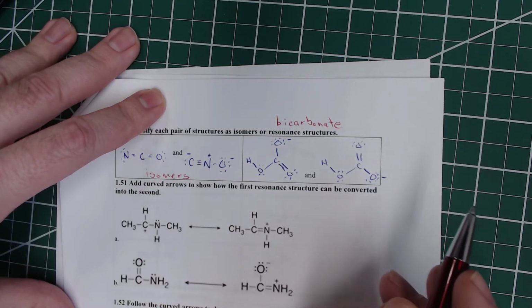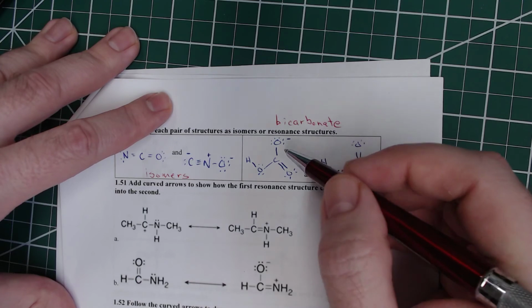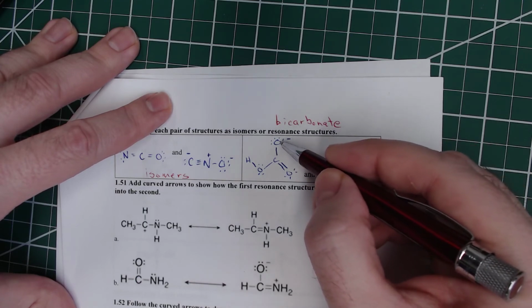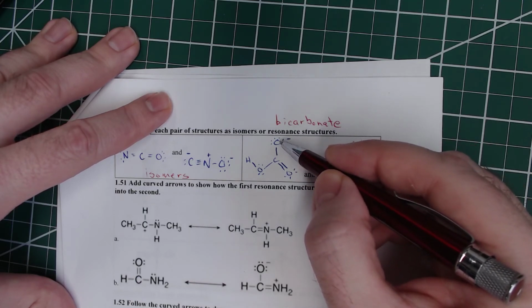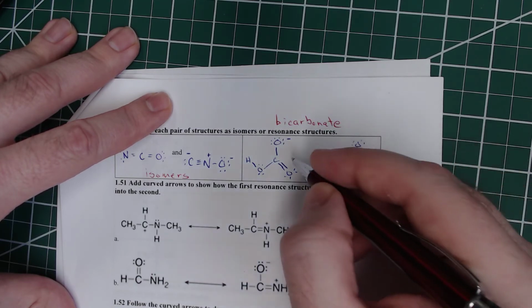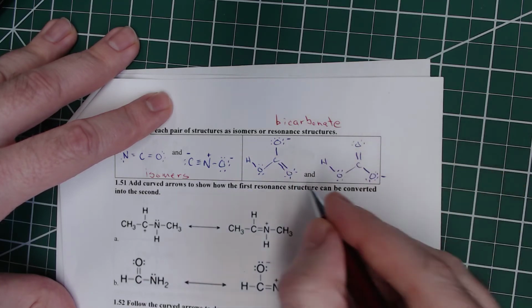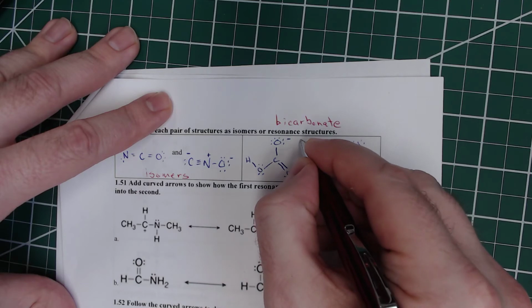Same thing over here. The only thing that's different is that on the structure on the left, we've got the negative charge on this upper oxygen, and on the structure on the right, we've got the negative charge over here on the bottom right oxygen. You'll also notice that the double bond has switched positions. So these are resonance structures.